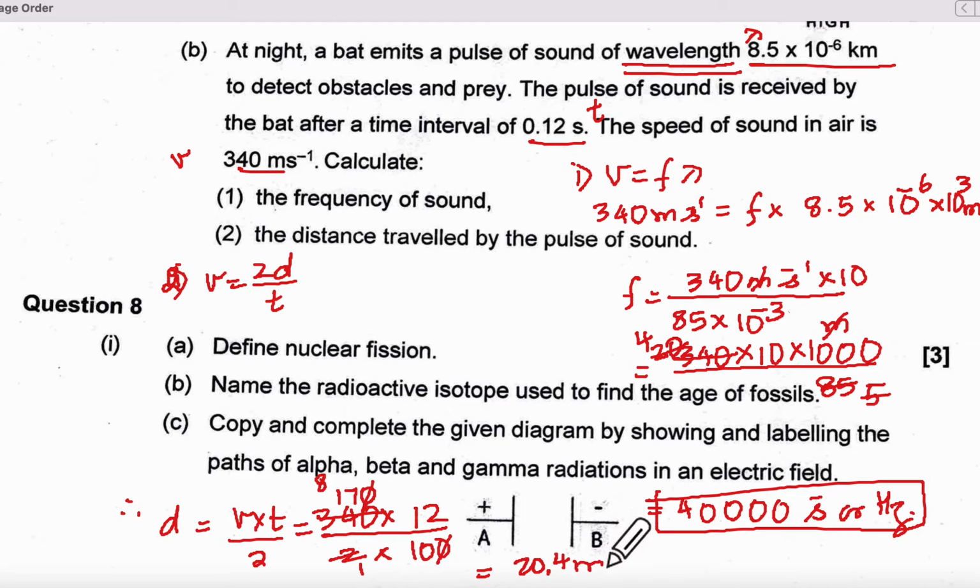20.4 meters. How is it, good, bad or ugly? Good, ma'am. Answer 2.